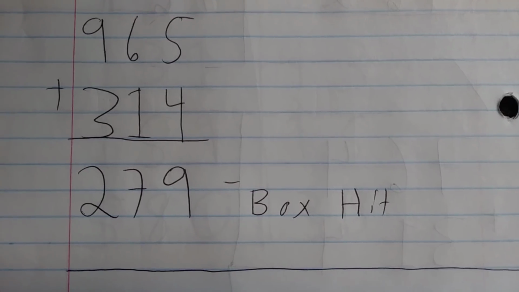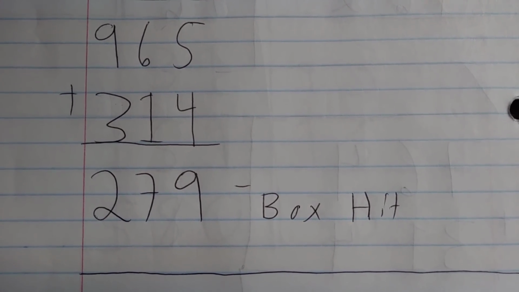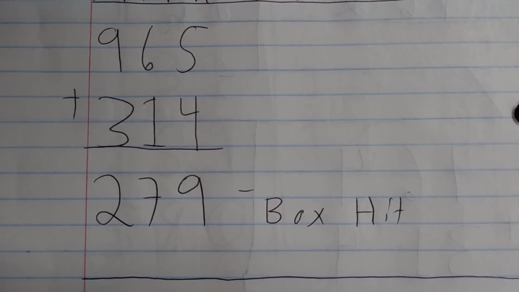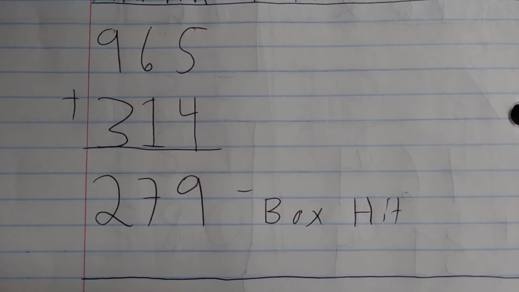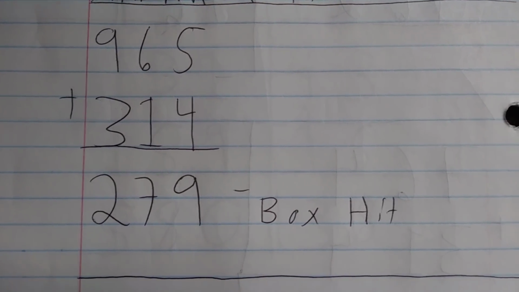965 plus 314, so 9 plus 3 is 2. 6 plus 1 is 7. And then 5 plus 4 is 9. So 279 was a box hit, but I didn't catch what the date was on that. But it was within the next 7 days.